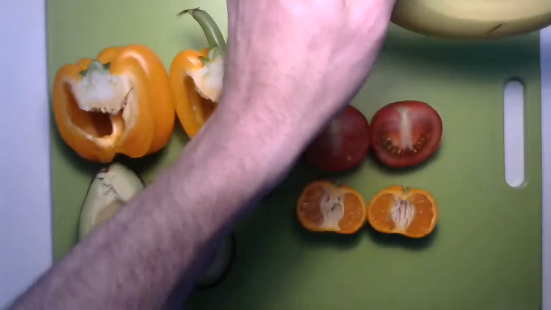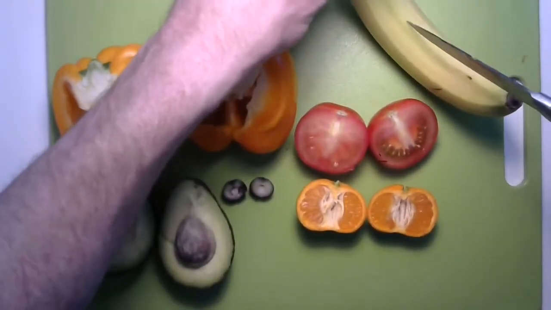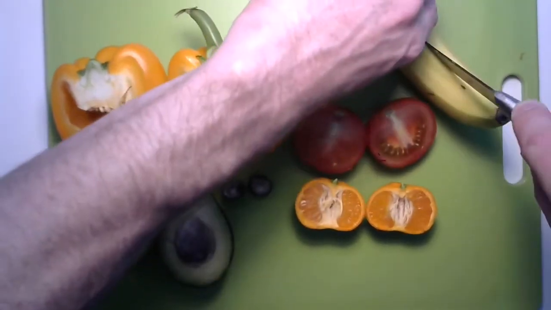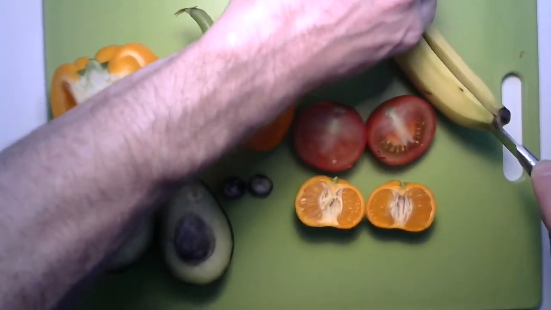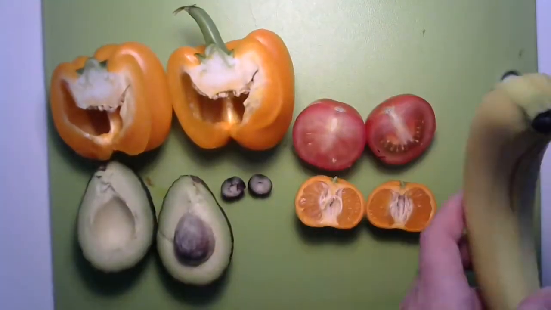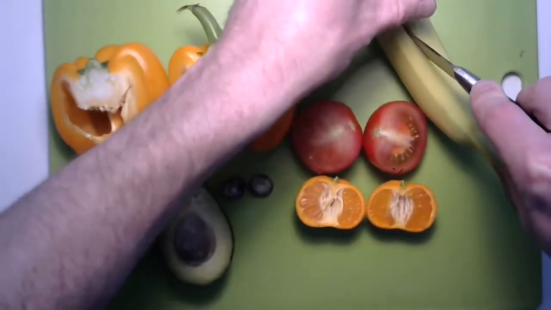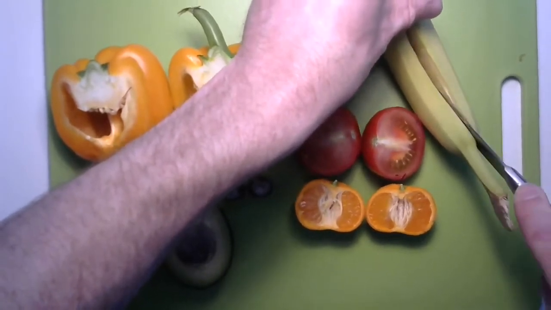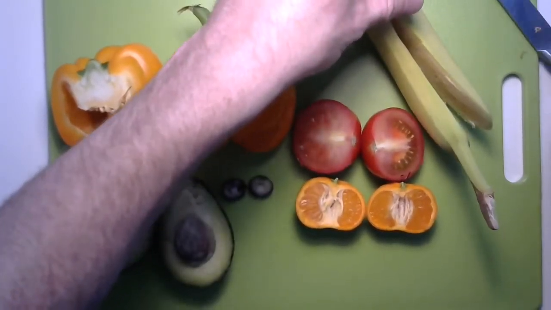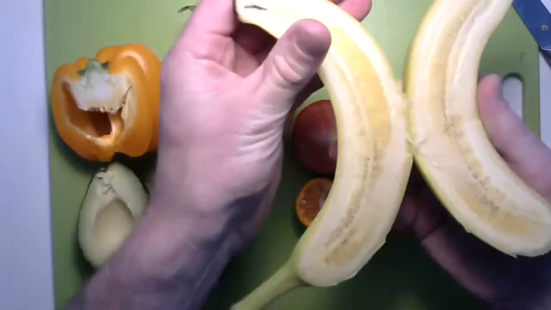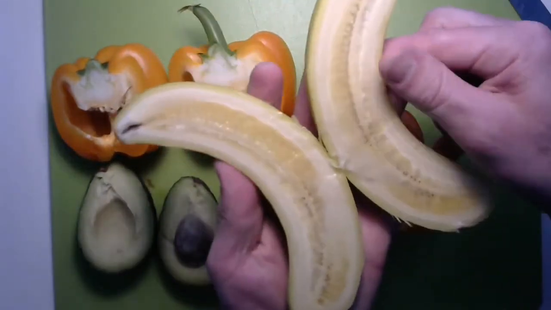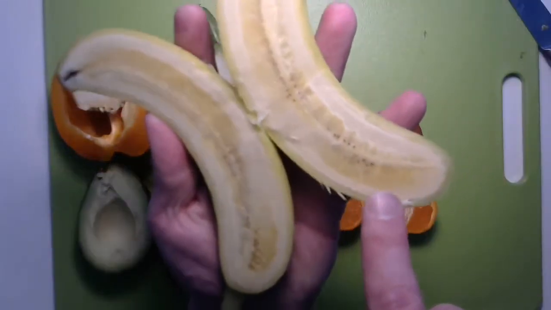Well, all right. Okay. And there's our banana as well. And you can see no endocarp, and you can actually see some seeds.